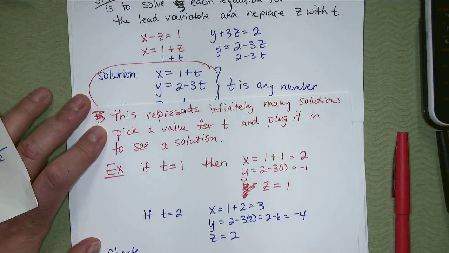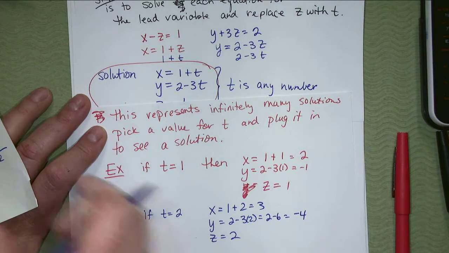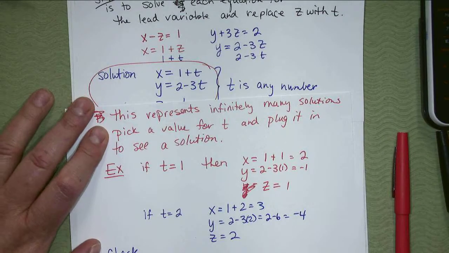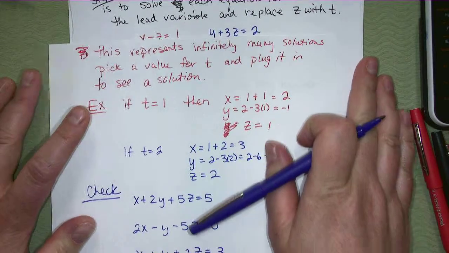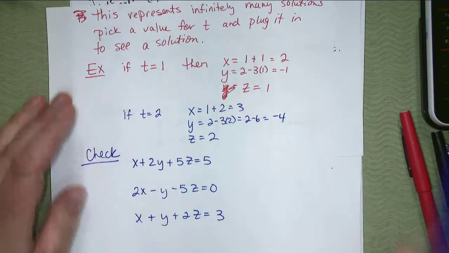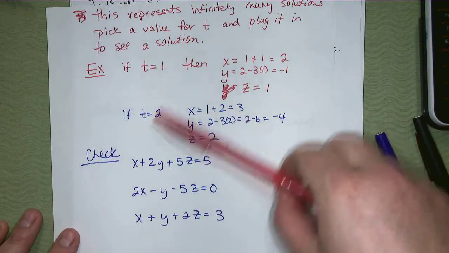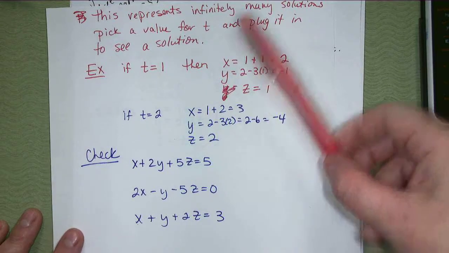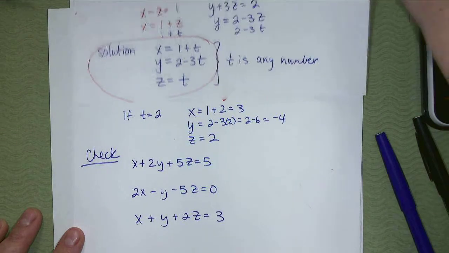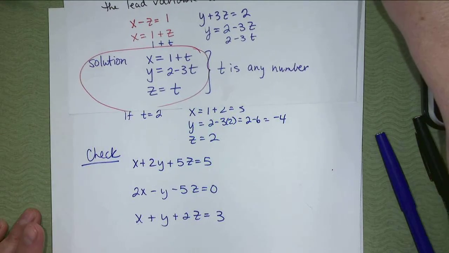Those were our three equations. You could pick any of these. You don't usually write these out, you just write the general form, the one I circled. That's the solution you're looking for. But to check it, plug in a value of t, and then try it in your original equation.